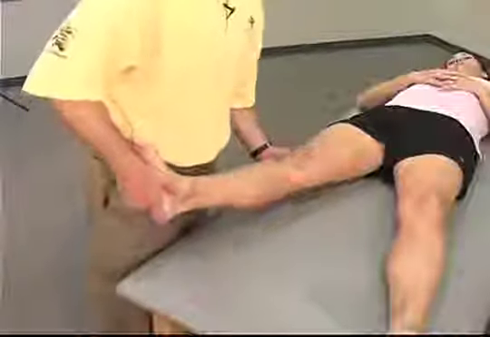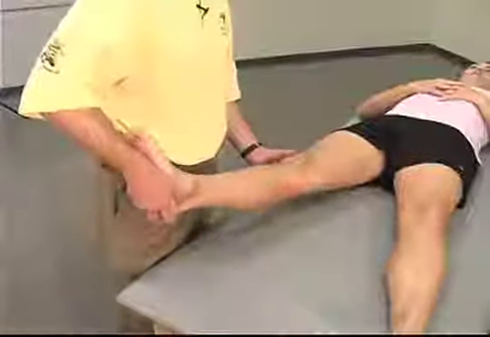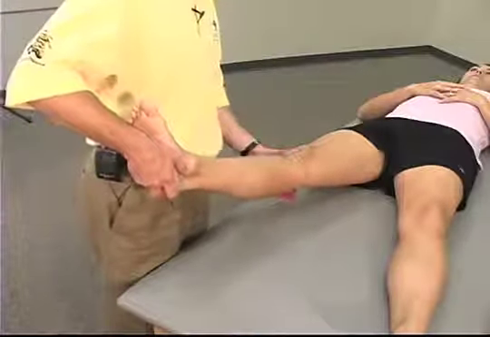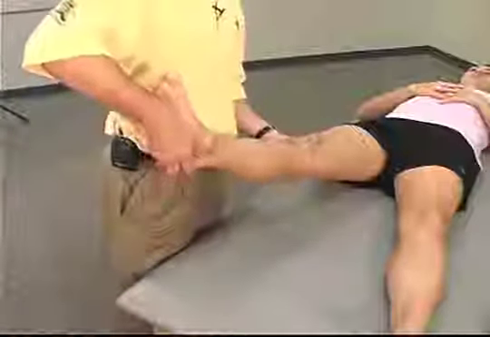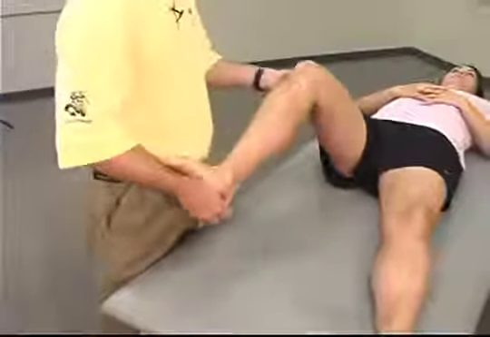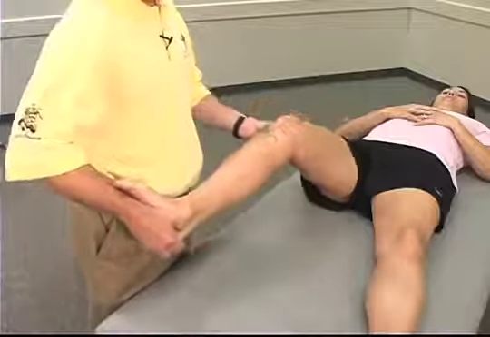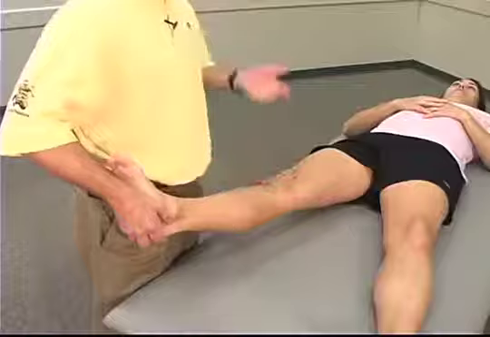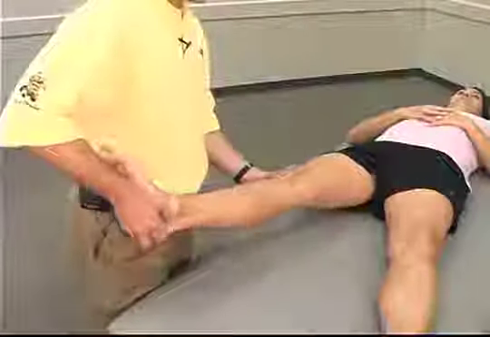Next, another way to test for the ACL is the pivot shift test. With that test, you want to put your top hand on the lateral joint line, your bottom hand cupping the heel, and you want to flex the knee while applying a valgus stress medially to the knee. And what you'll feel is a thunk as the tibia subluxes and reduces back and forth at the knee.